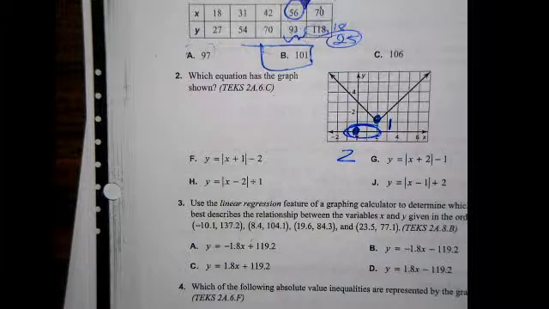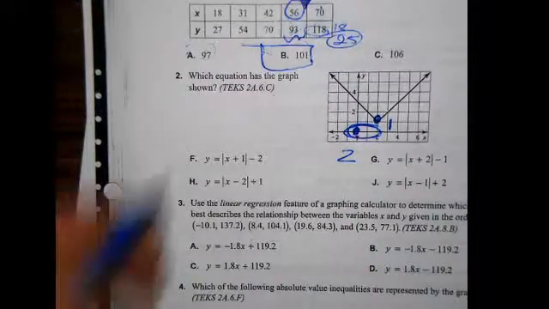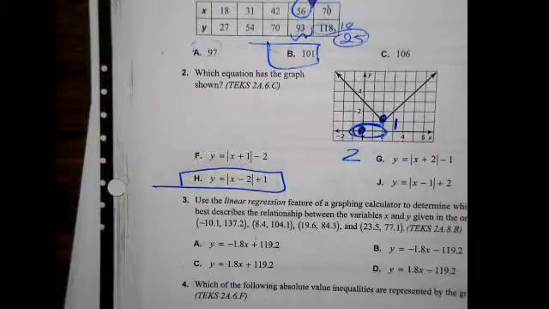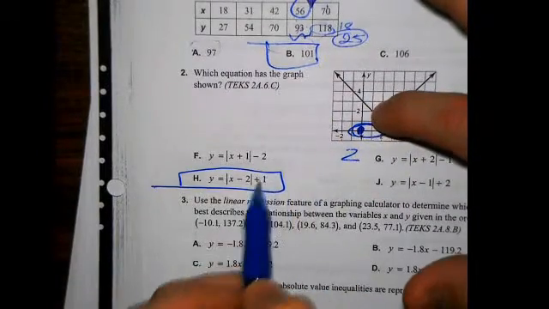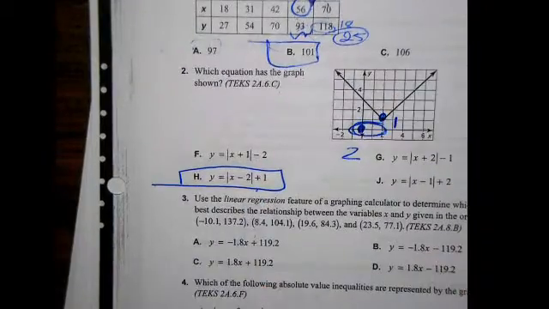What about this last one, though? Is this supposed to be the same sign or the flip sign? Same sign. So what would your answer be here, Brandon? Yeah, this would have to be h. X minus 2 to get it over to the right side, and then plus 1 to get it to shift up 1 unit.